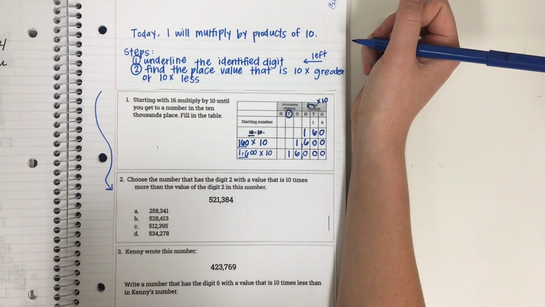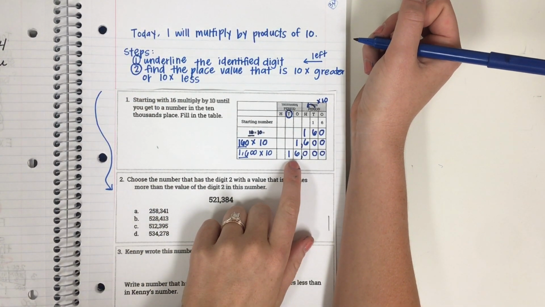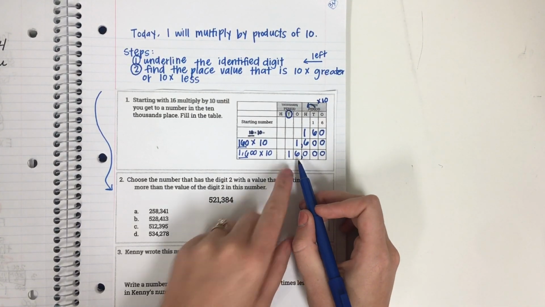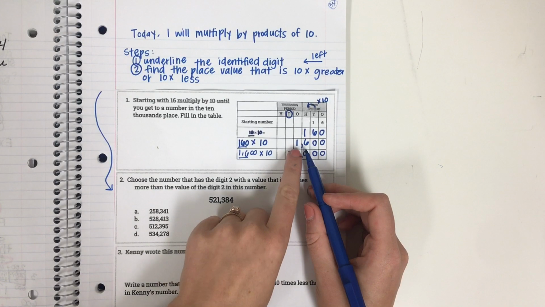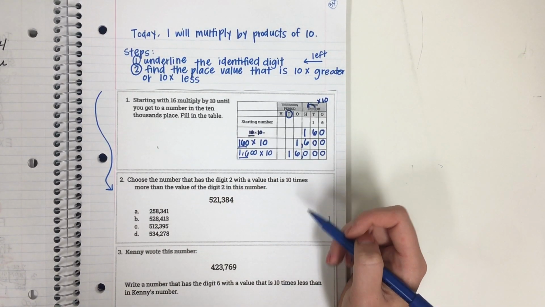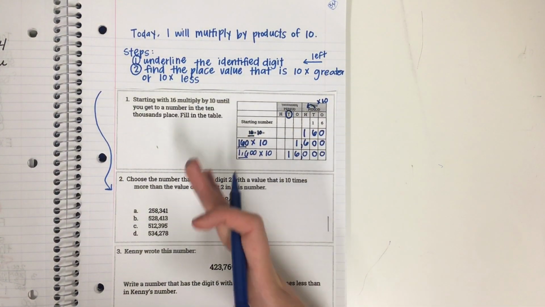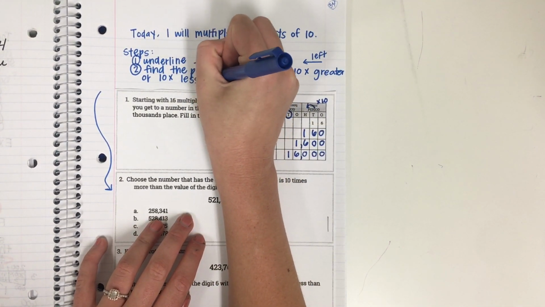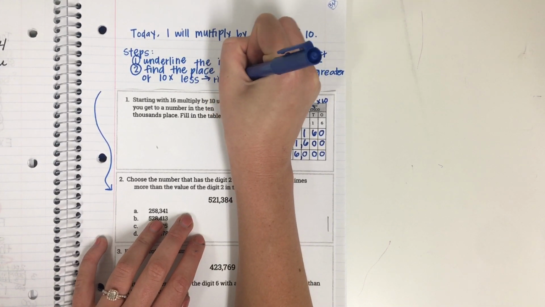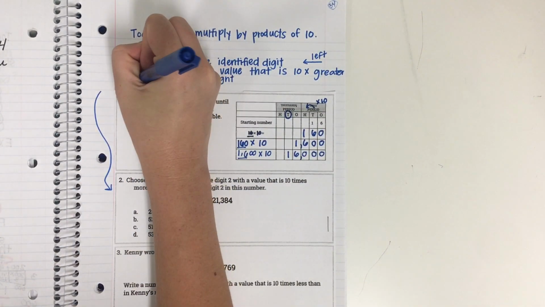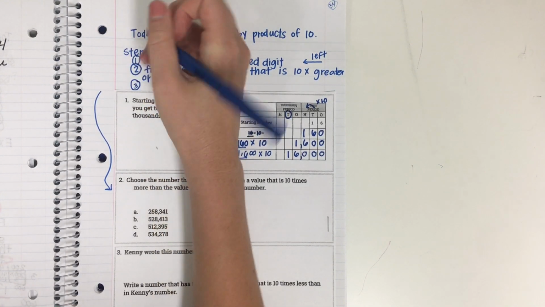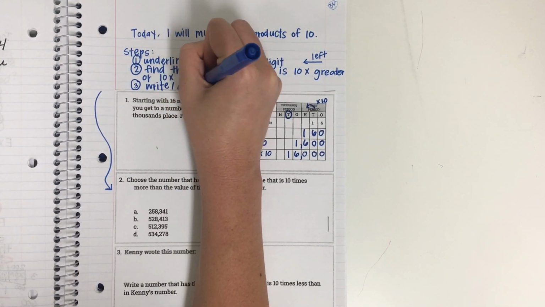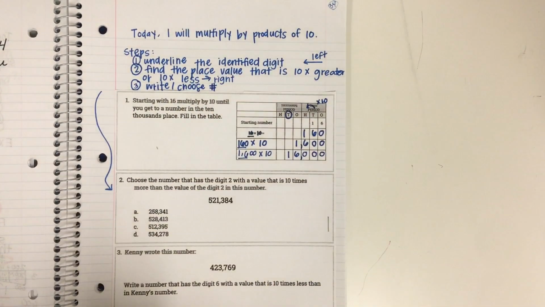Now, if it wants you to move 10 times less, 16,000 is way greater than 16. But if they wanted to move 10 times, let's say they want 10 times less people, you would have 1,600 as 10 times less. So you're moving down. When you want to decrease, you move to the right, okay? Okay, and then step 3 is just to write/choose number.